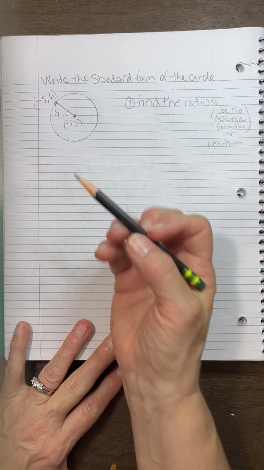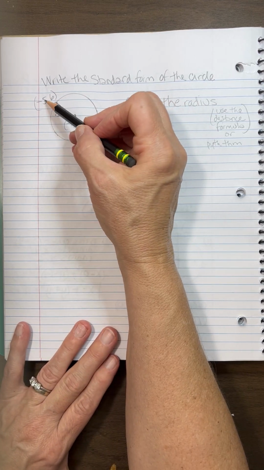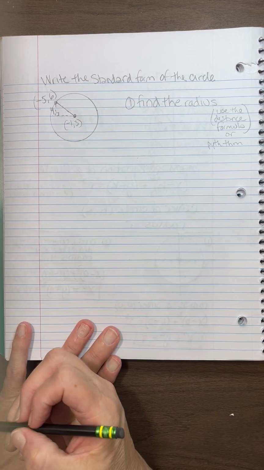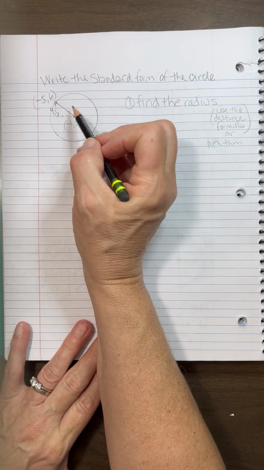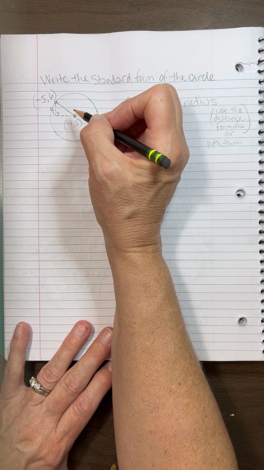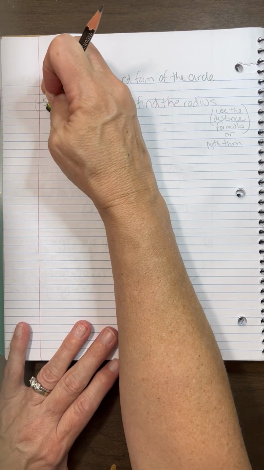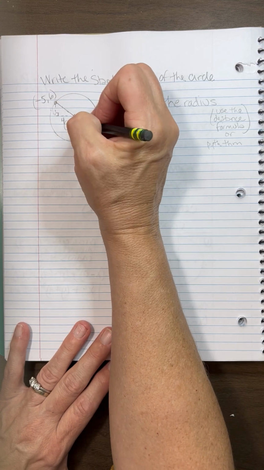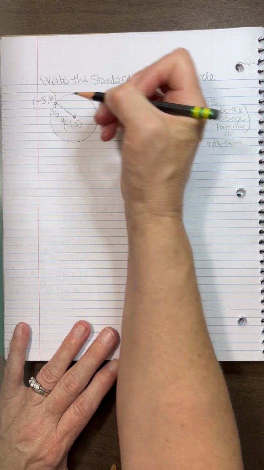Okay, so it went from -5 down to -1, so that side had to be 4. It went from 6 to 3 in the y vertically, so that had to be 3.